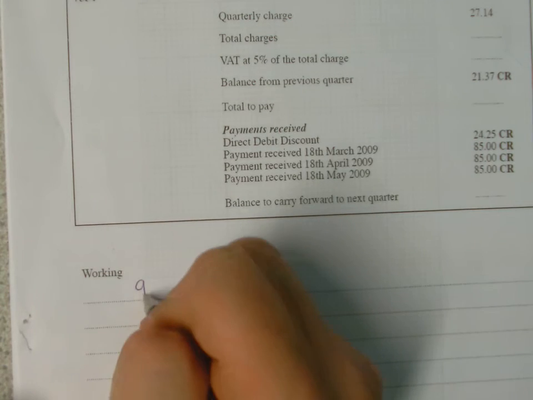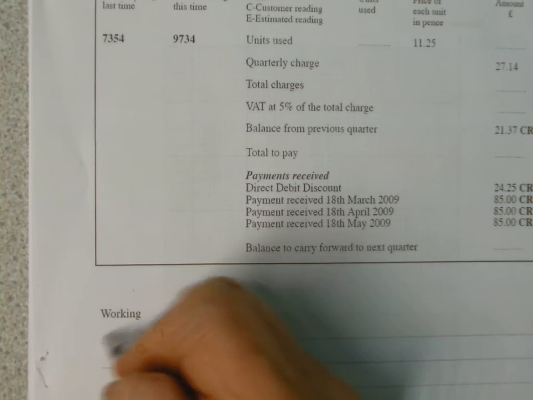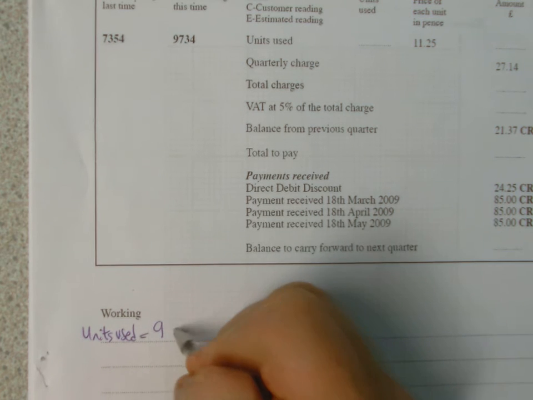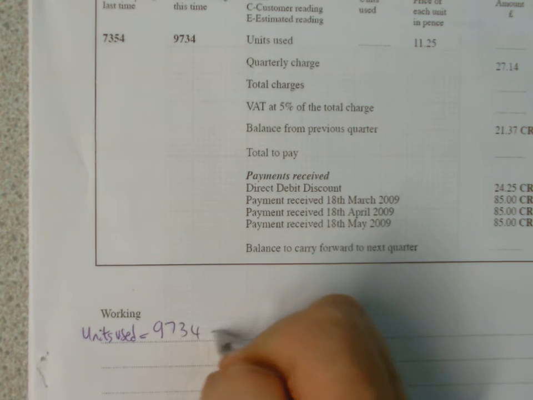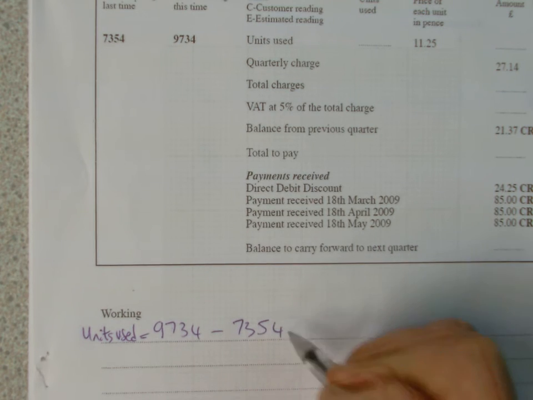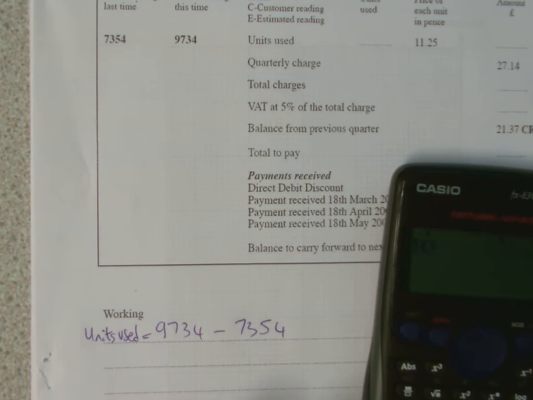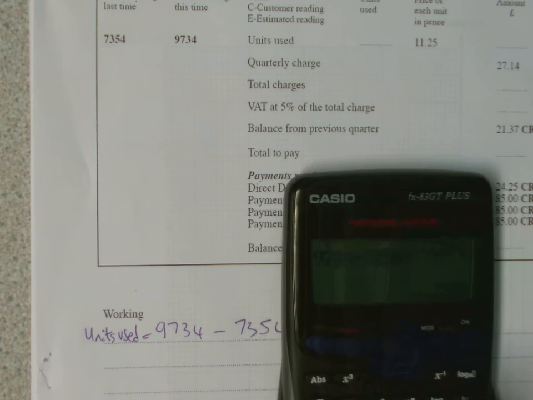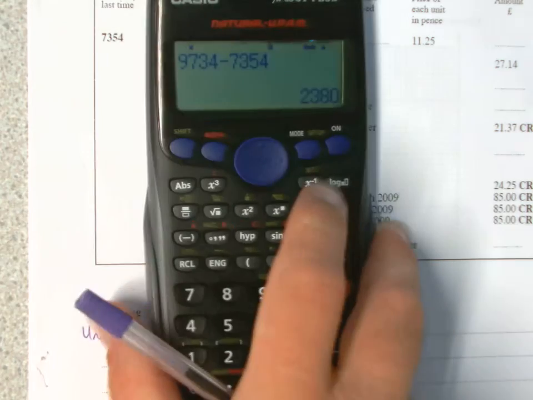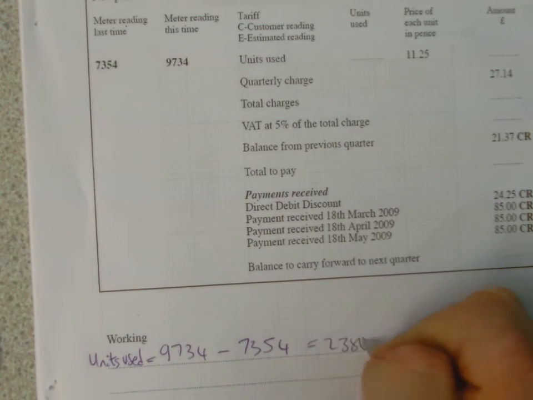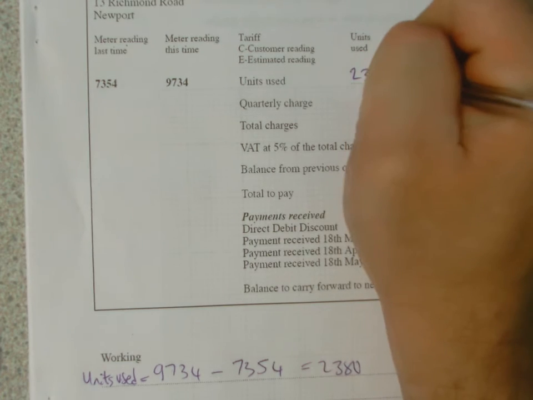Okay, so down here you can do your workings. So you could say, if you want your units used, units used 9734, and you take away that number. Obviously rely on your calculator with these types of questions. You get 2380 on my calculator there. So that's how many units have been used. So make sure you fill it in up there.